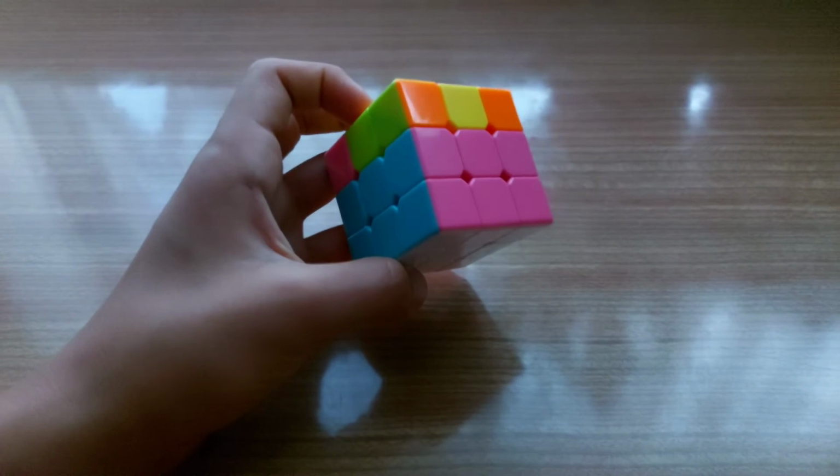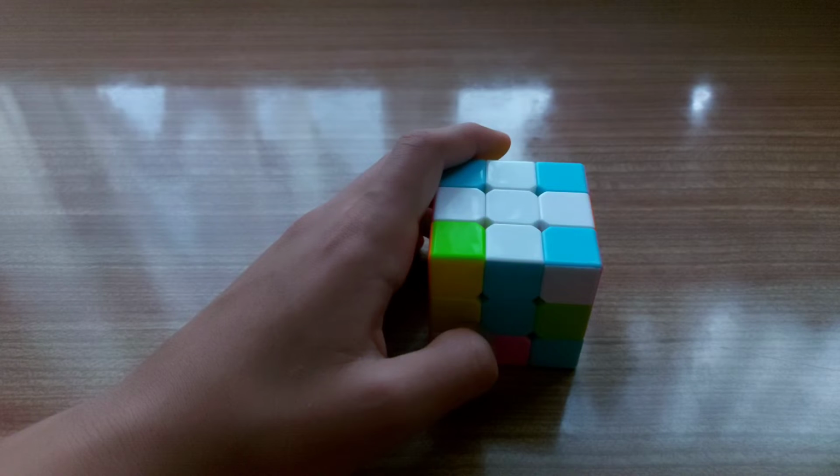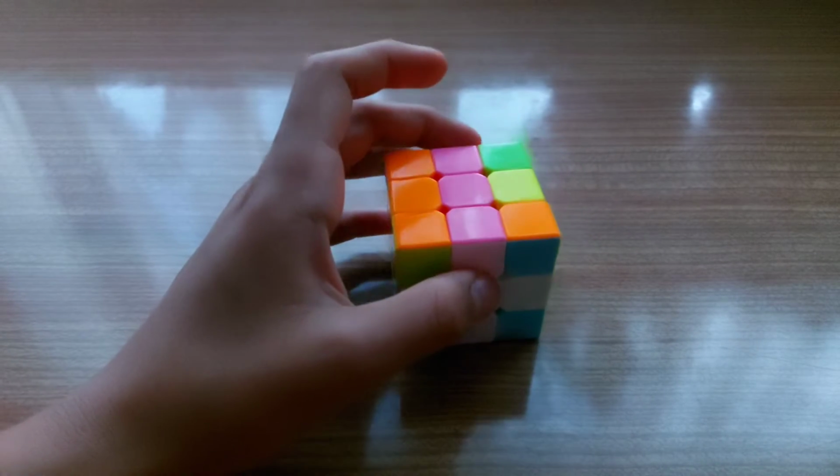And now I'm going to show you some other scenarios of how F2L could work. So I have another scramble here, and we're going to solve this together.